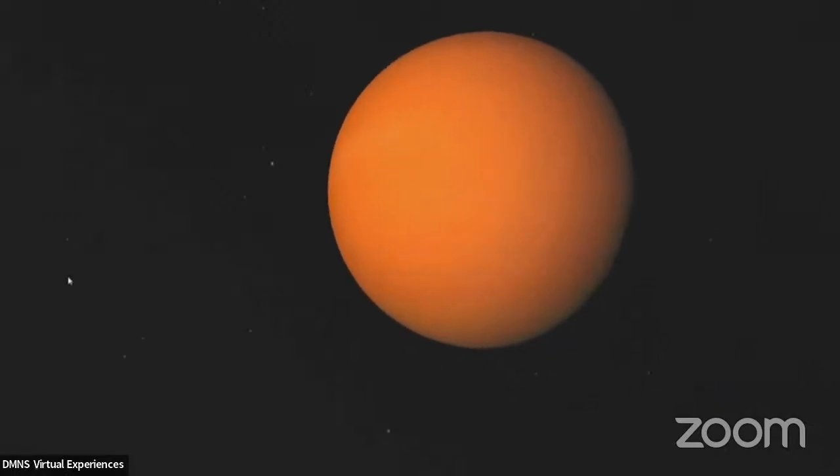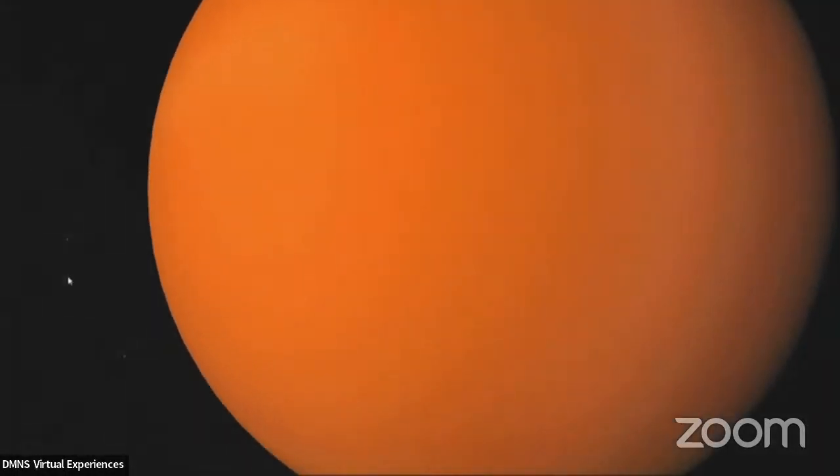All right, so we're going to go a little bit closer, and you're probably noticing some cool stuff about this moon. Does it look like the moon of Earth? Well, not really, right? It's a little bit different. It's an awesome color, orange. And we're going to talk about why it's orange in just a little bit, right?